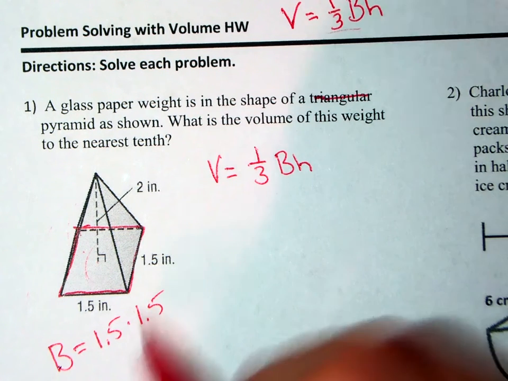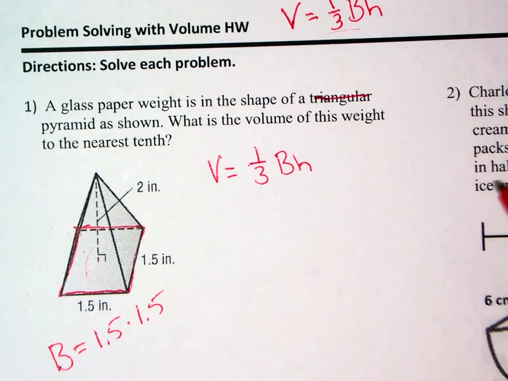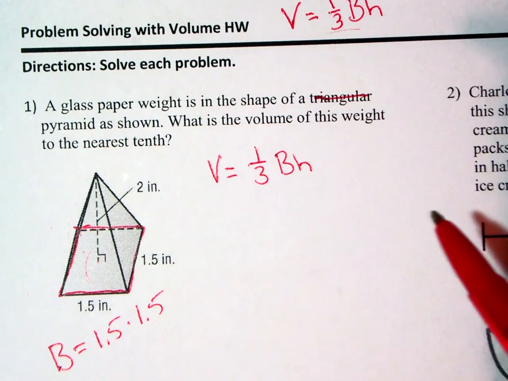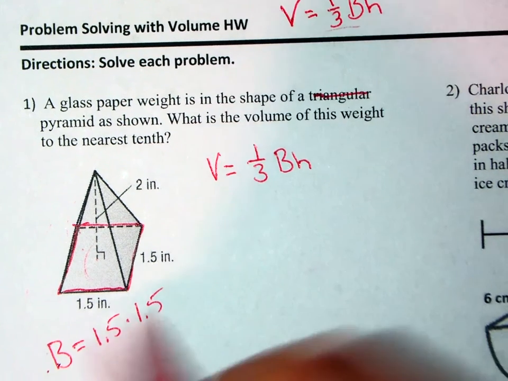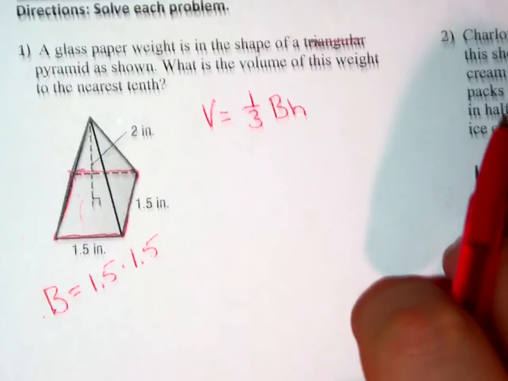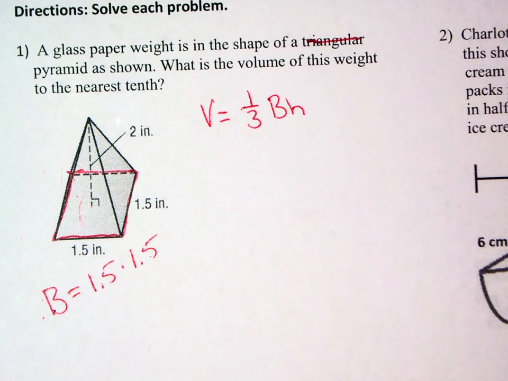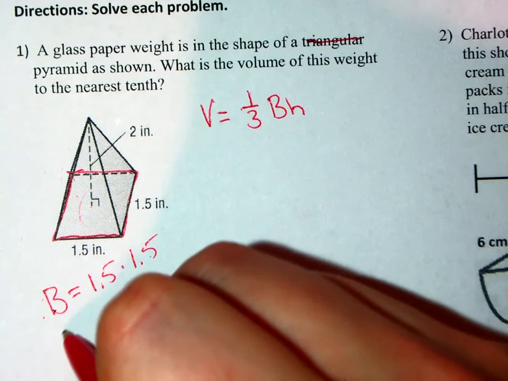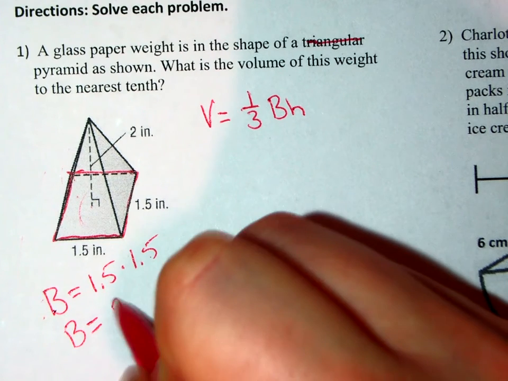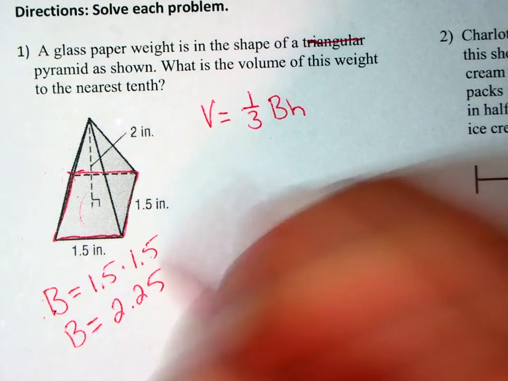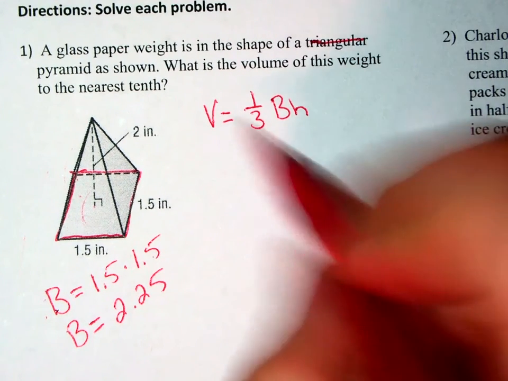And this is a good spot for you to use a calculator if you wish. You're welcome to multiply these out by hand, but at least I have shown enough work that you know what I'm doing, and when I'm looking at your paper, I'll be able to tell what you're doing. So now my big B is equal to 2.25. So we will come back to our original formula.